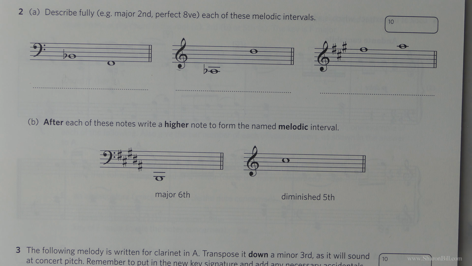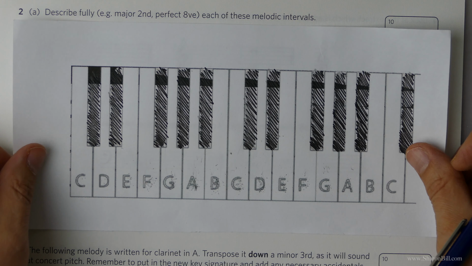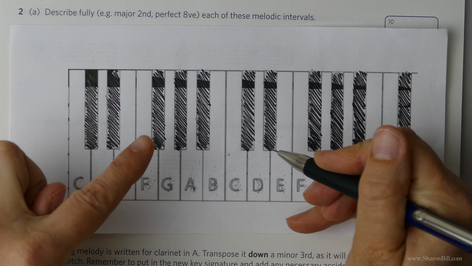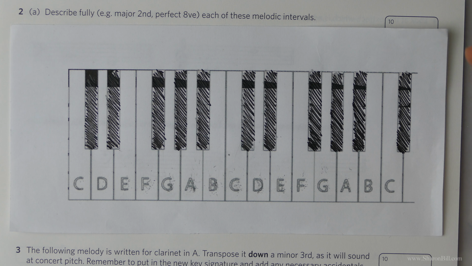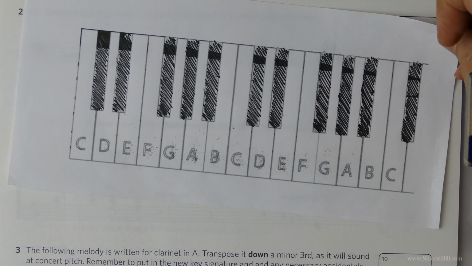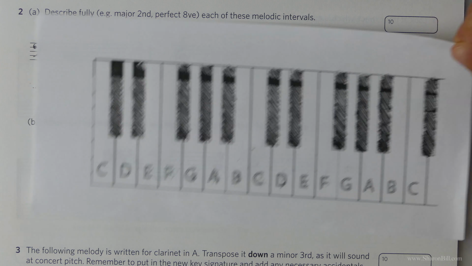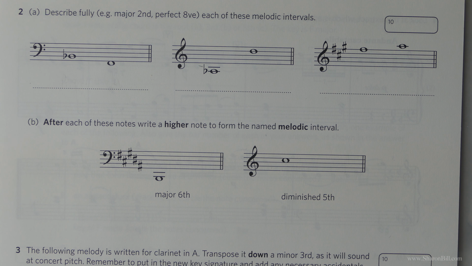And it's also helpful to have a quick sketch of a piano keyboard so you can visualise the intervals and the increments as you move the semitones around. So it doesn't have to be a work of art, but a quick sketch of a piano keyboard, even if you don't play piano, is a good visual aid. So let's crack on then.